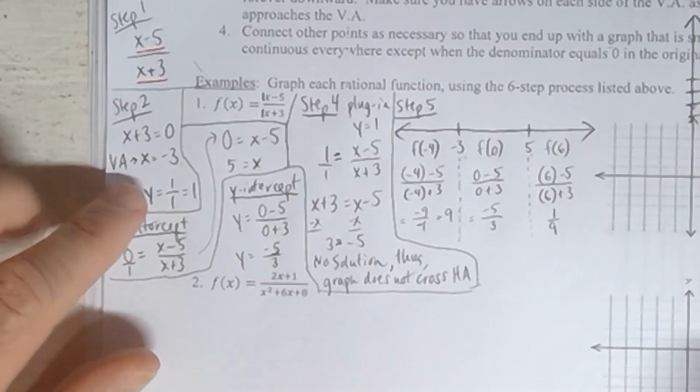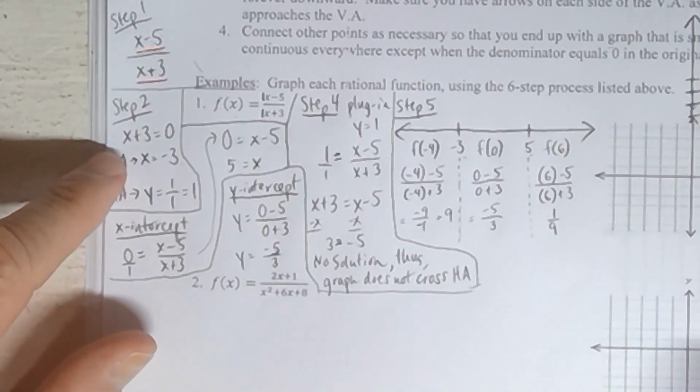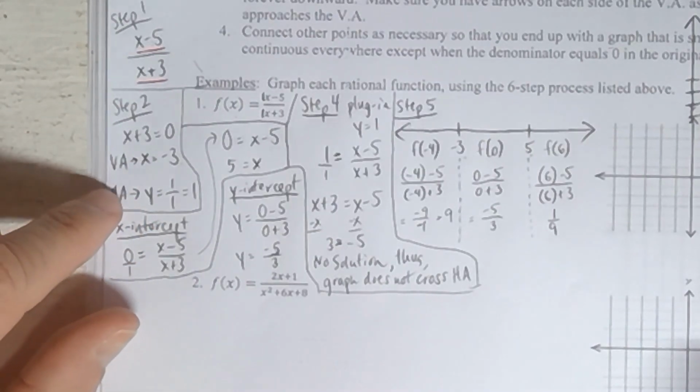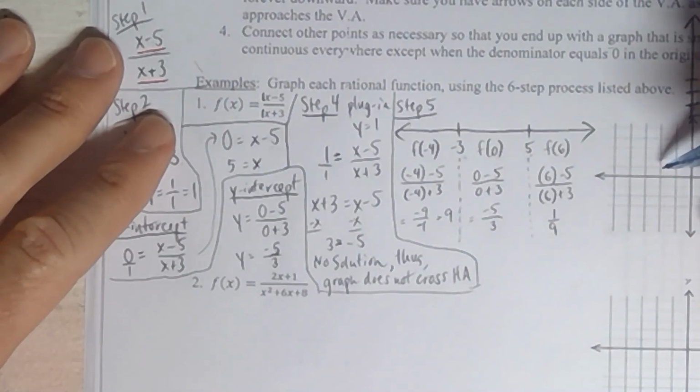So let's start out with the asymptotes here since that's the first thing we did. X equal to -3 is right here.